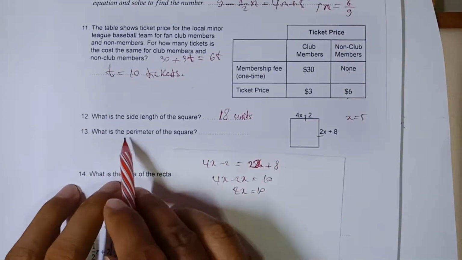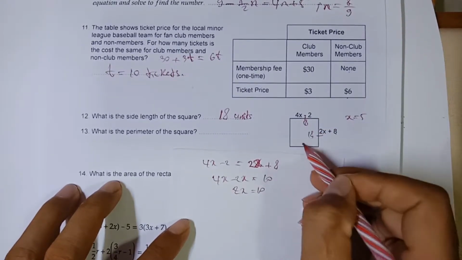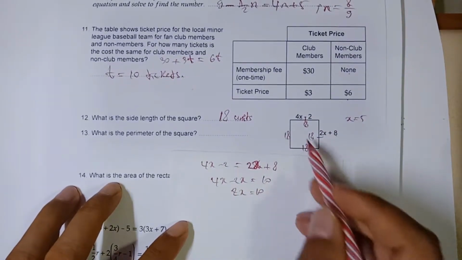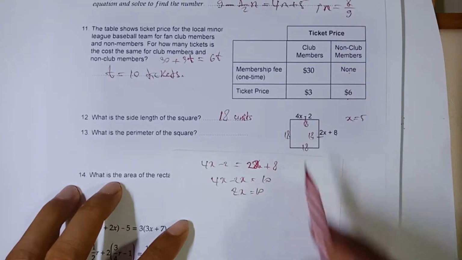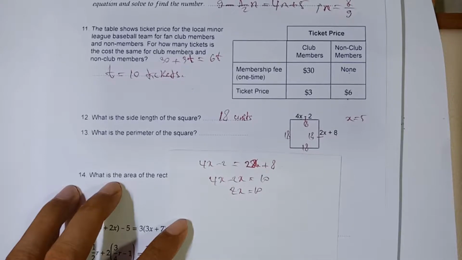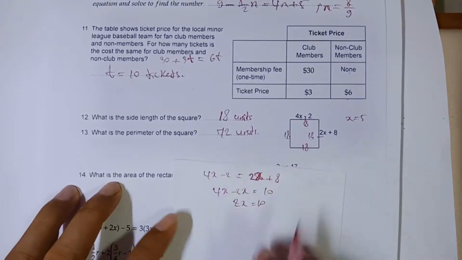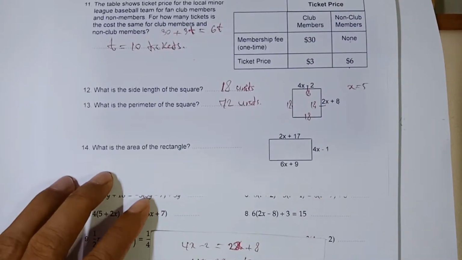Now after that, what is the perimeter of the square? This is 18. So you have 18, 18, 18, 18. You simply add all of these numbers together, or just multiply by 4, since it's all 18. So you got 18 times 4, that gives you 72 units. Now, area of the rectangle.